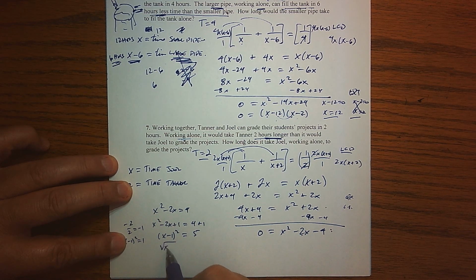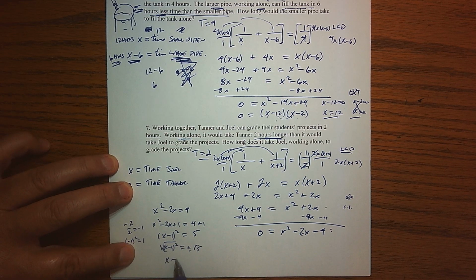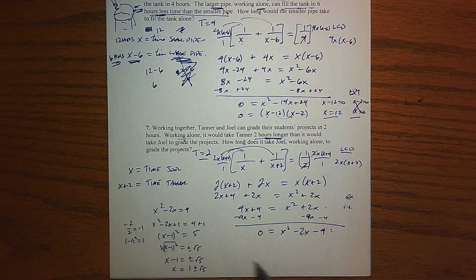Using my square root property, I get those two answers. So x minus 1 is plus or minus the square root of 5. So x is 1 plus or minus the square root of 5. So now we have to make sense of this.